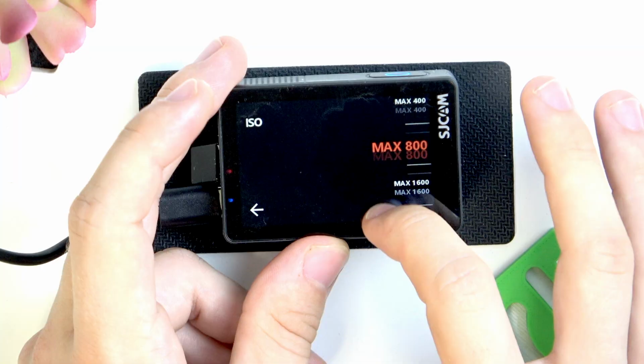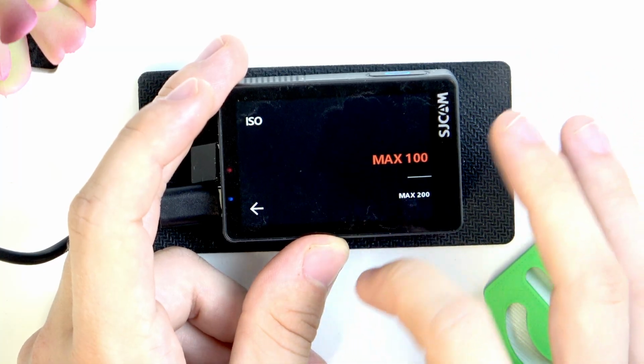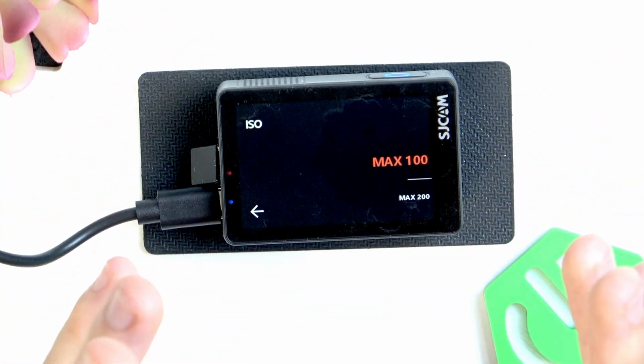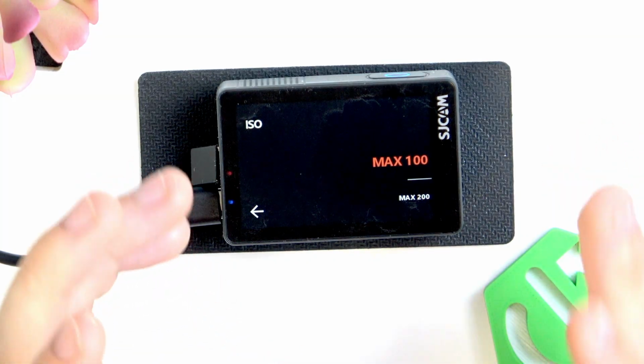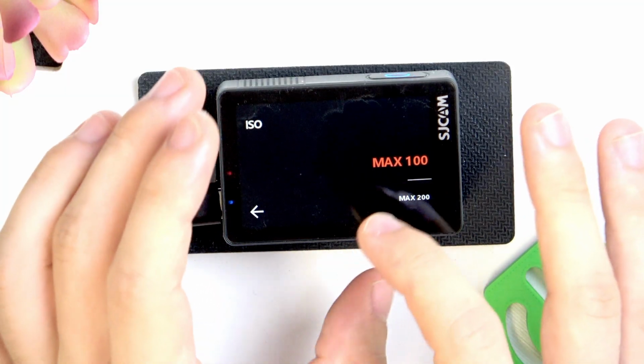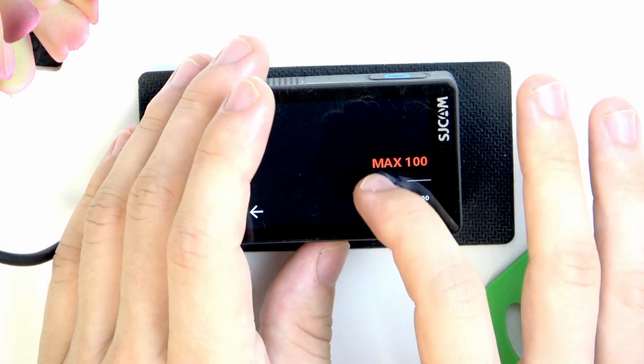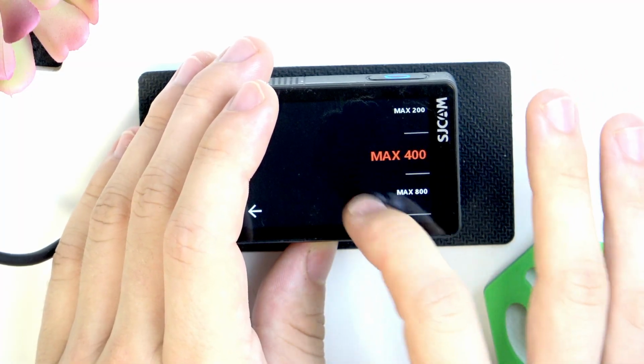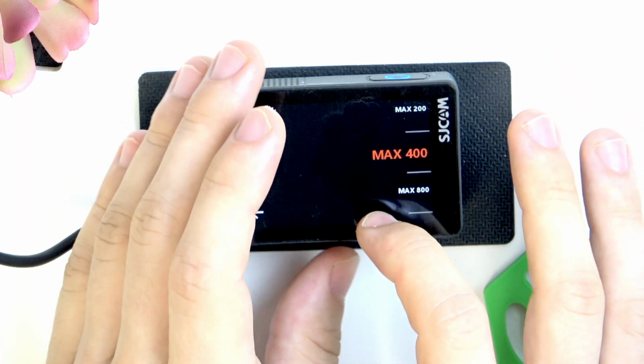Now there are these options which have max at the beginning. Max means that the ISO will be automatic, but within a range starting at 100 and ending at this max value that you set it to.